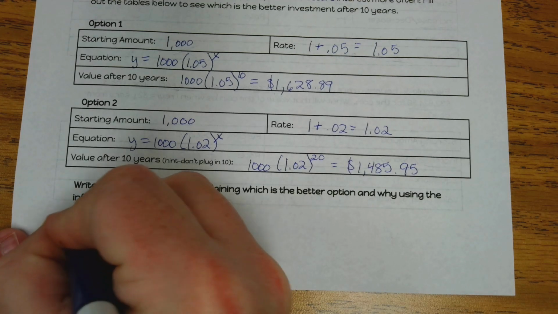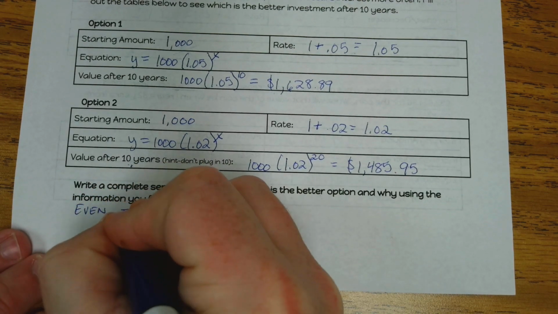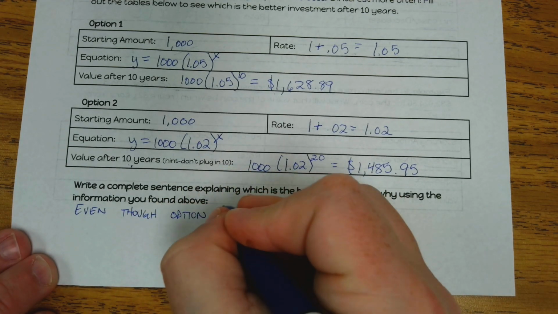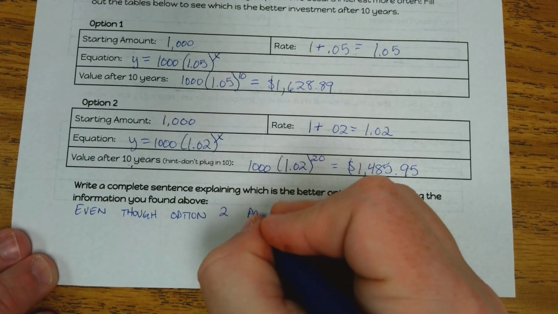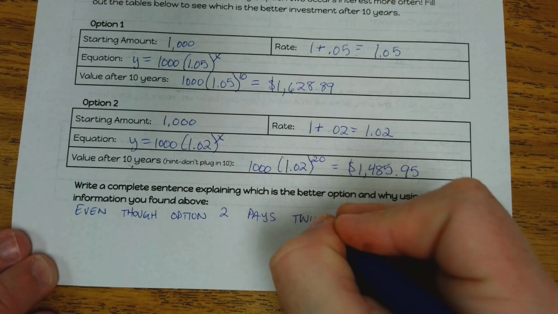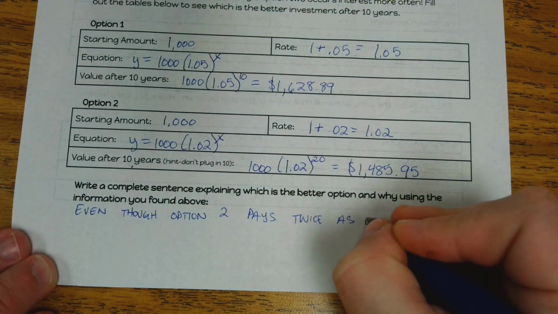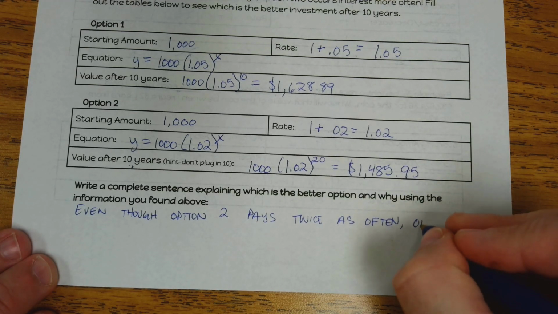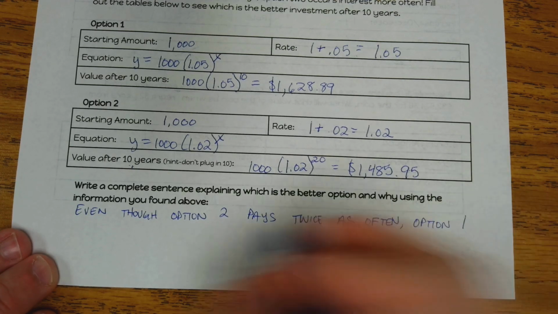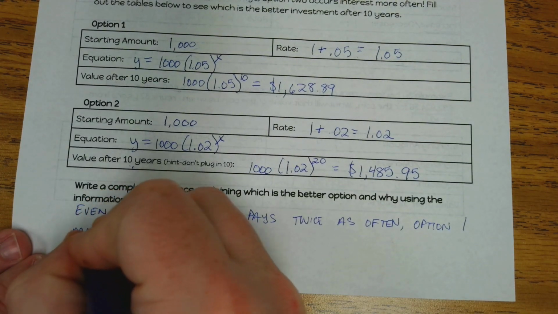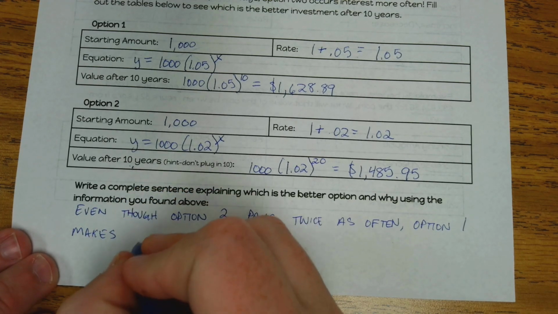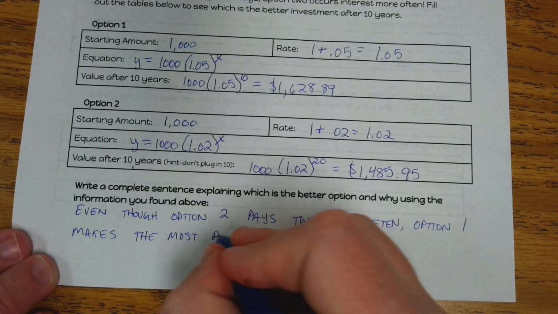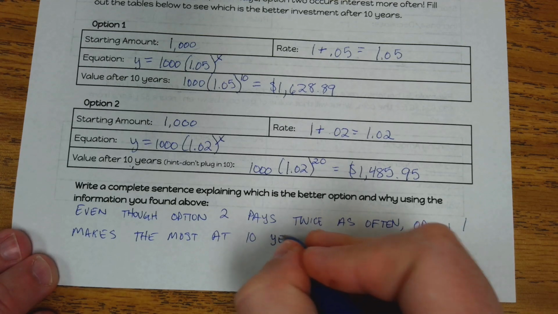So we could say, even though option 2 pays twice as often, option 1 makes the most at 10 years.